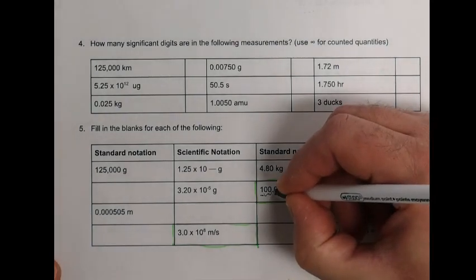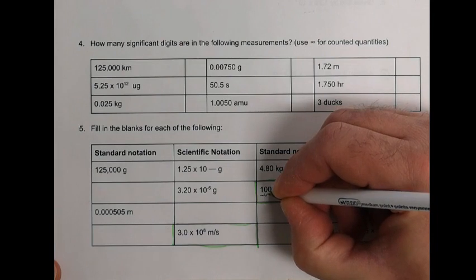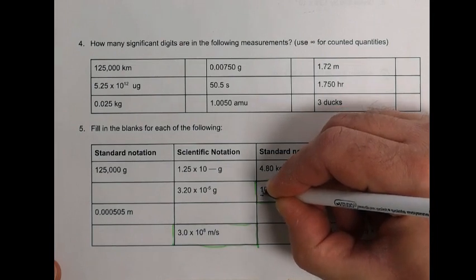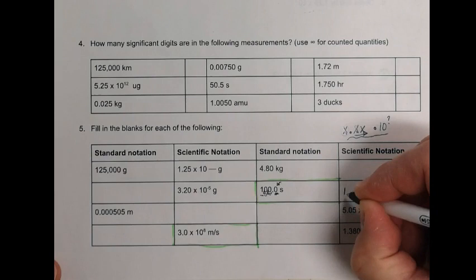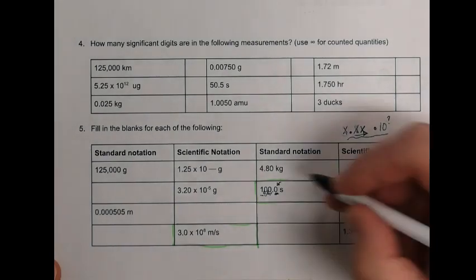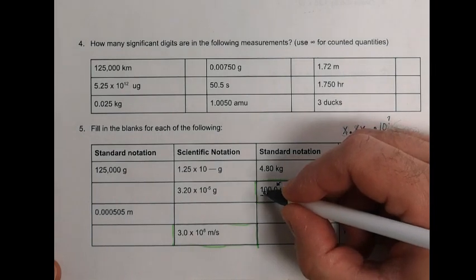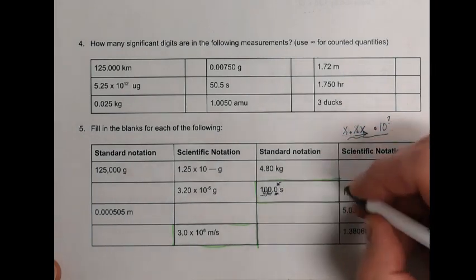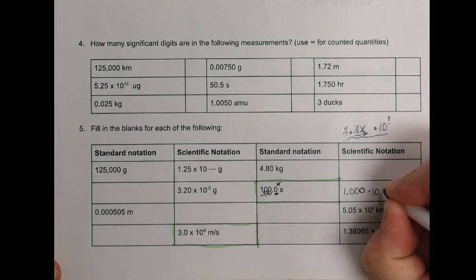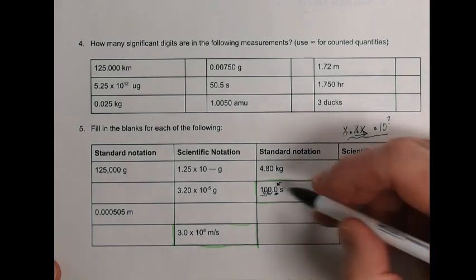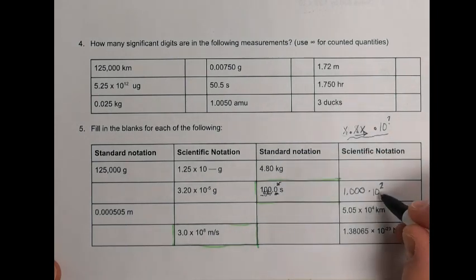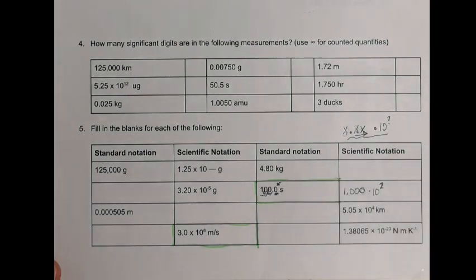When we're determining how to move our decimal, we need to move it 2 positions to the left in order to set it up in our scientific notation format. Now, because we moved it 2 place values to the left, we get 2 place values smaller. We need to multiply it by 10 to the 2 to balance this out. So 1.000 times 10 to the 2 is equal to 100.0 seconds.